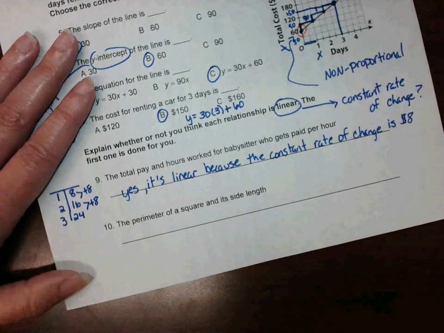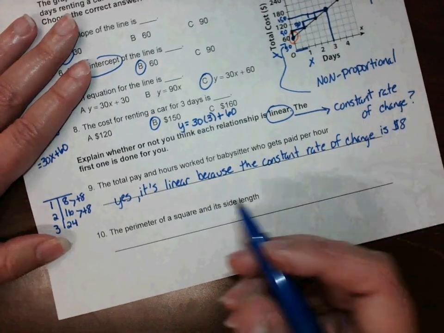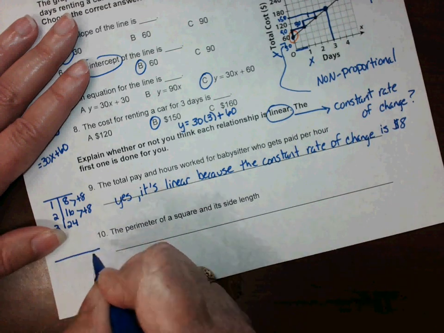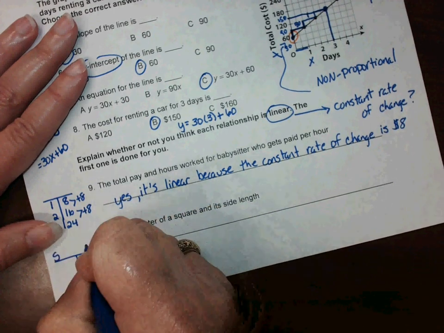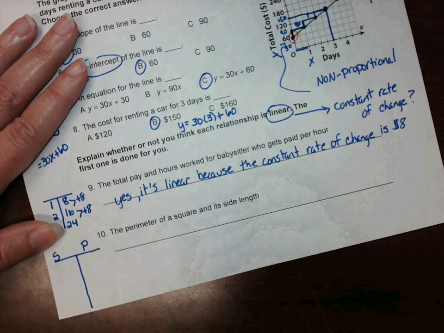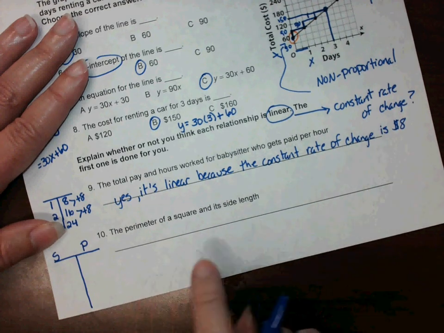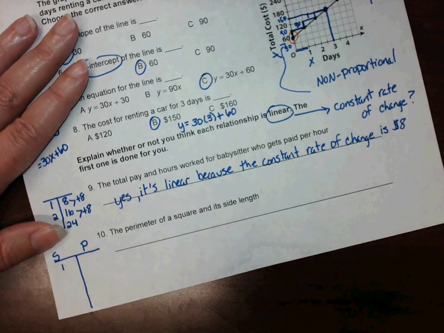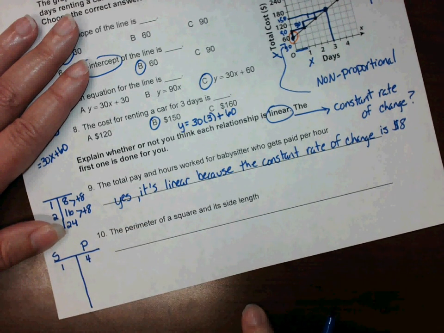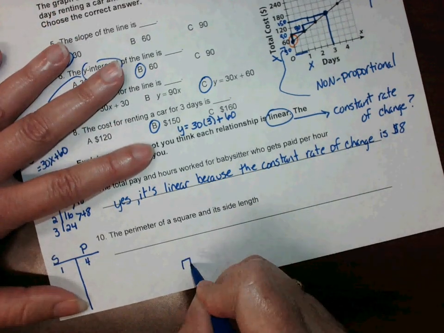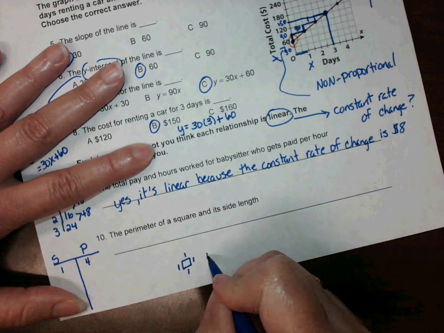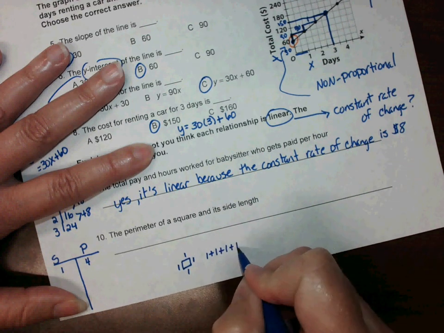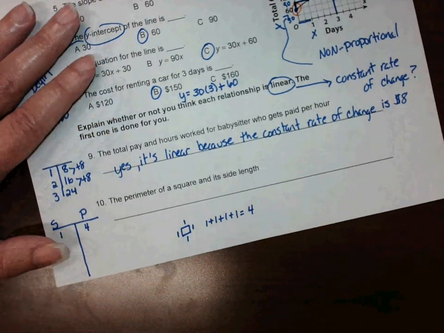The perimeter of a square and its side length. So here's what I'm going to do. I'm going to create a table. This is going to be the side length, and this is going to be the perimeter. So let's just say the side length of the square is 1. The perimeter would be 4, right? Because the perimeter is the distance around. Remember, perimeter would be 1 plus 1 plus 1 plus 1. You're just adding them all together.